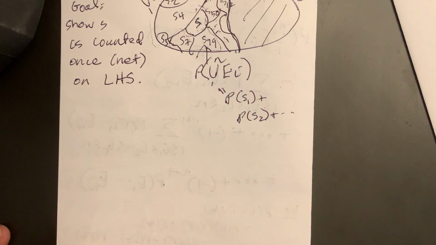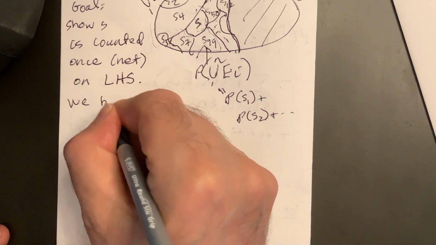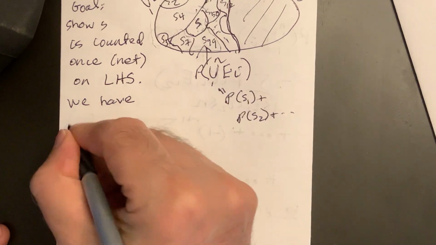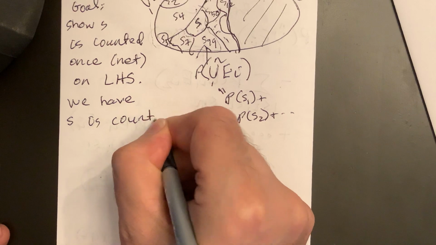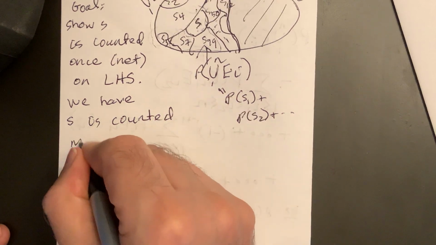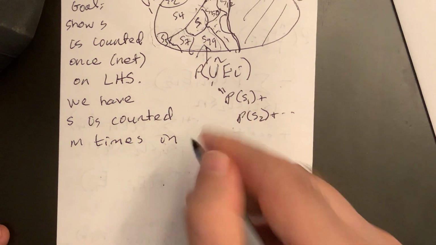So we have P of S, or you can just write S, counted M times, remember it's in M events, in the first term.